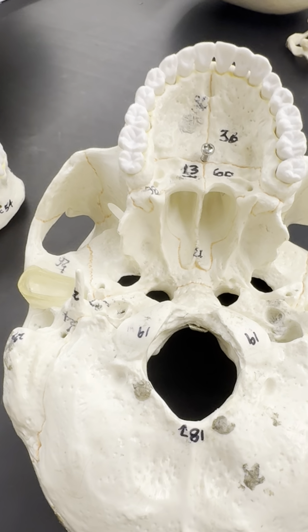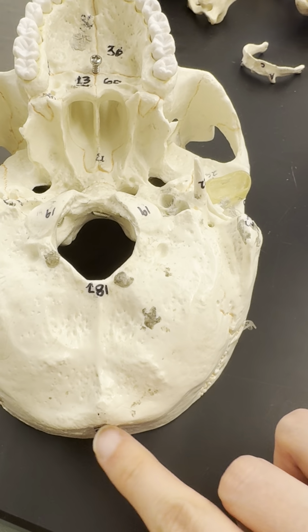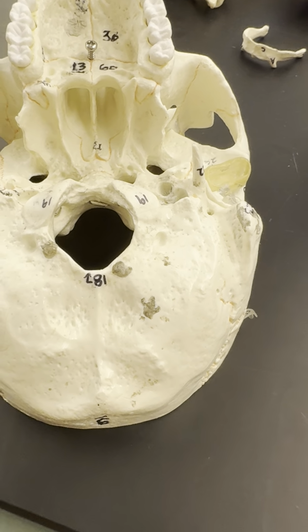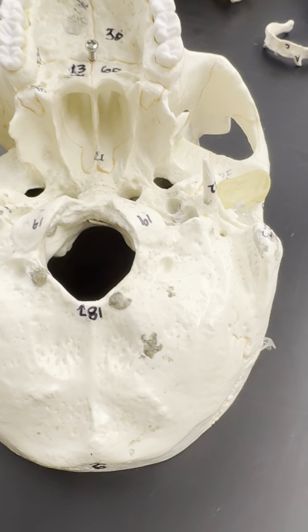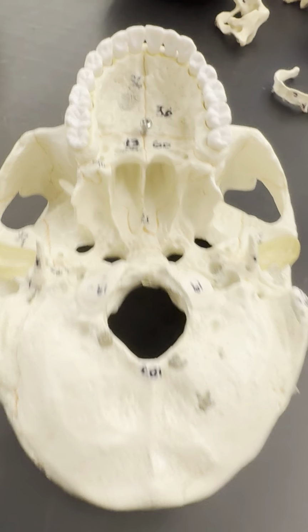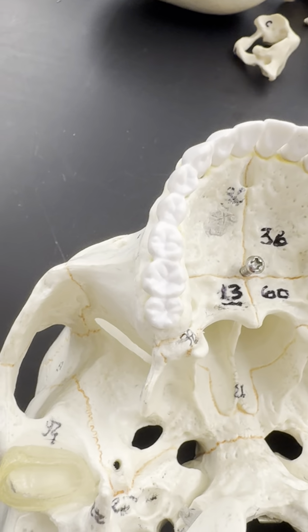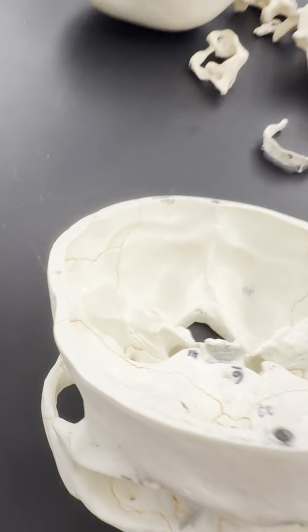And then let me see what else you need to know. The external occipital protuberance is this area here. Okay. No markings on the parietal bones. Frontal bones, you need to know the sinuses. So there are sinuses, they're always named after the bone that they're in. You can't see them on the models that we have, but that would be shown potentially in a picture.